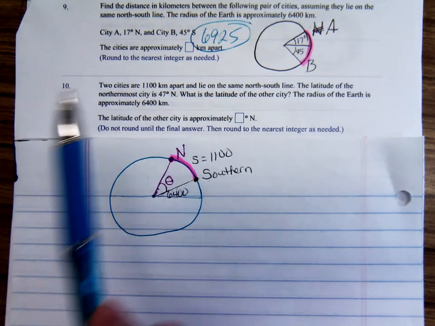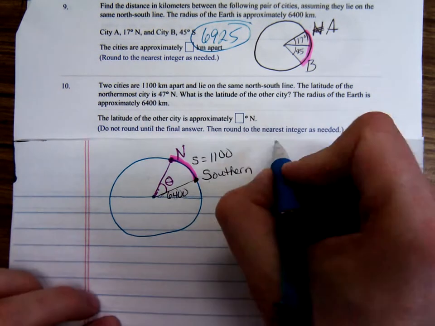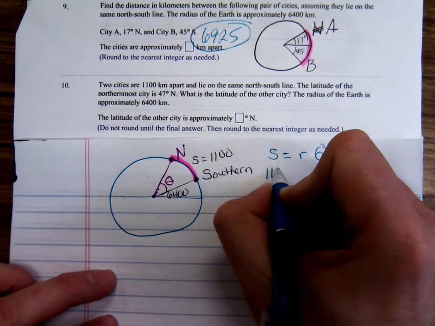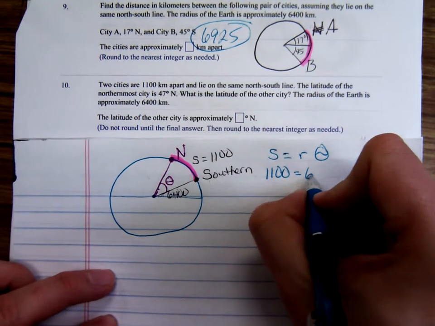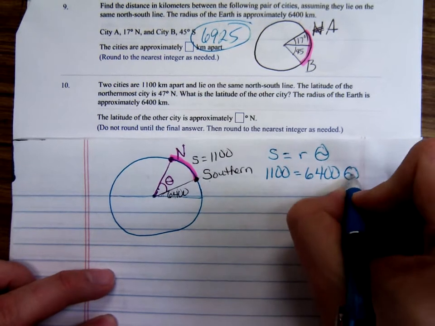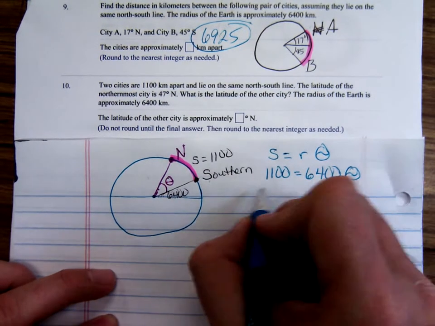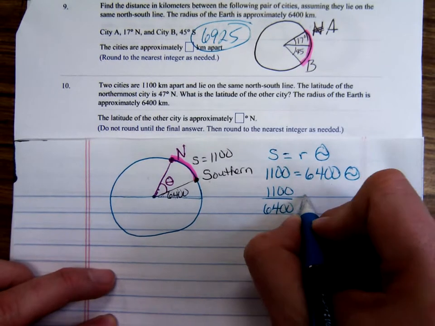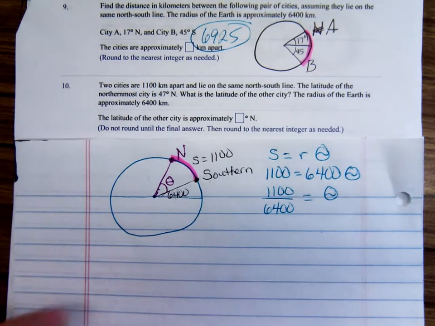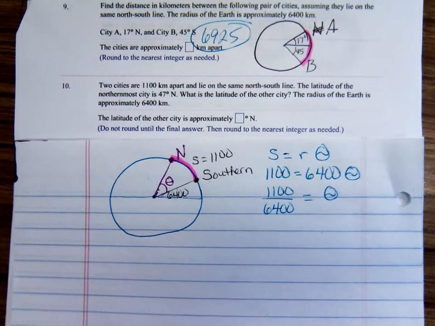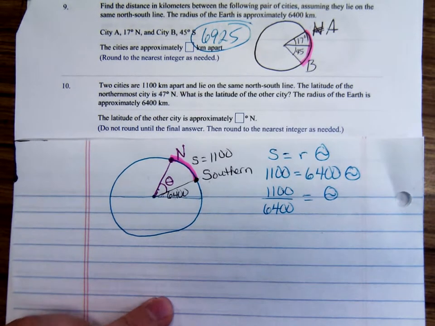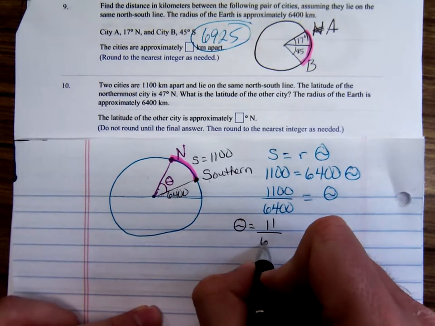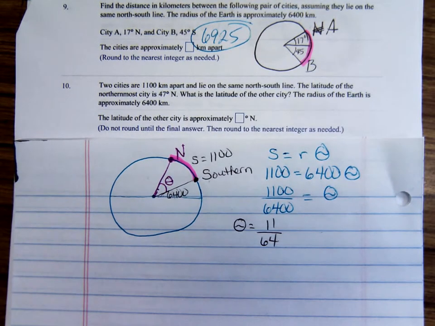Well, S equals R times theta. S is 1100. R is 6400 times theta. So divide both sides by 6400, and we get theta is 1100 over 6400, which I'm going to go ahead and reduce down to just 11 over 64. But wait a minute, that's radians.